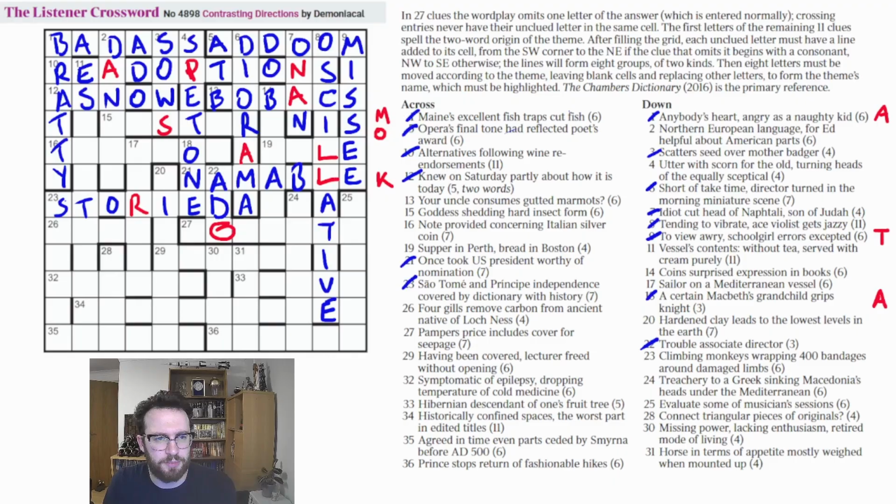Okay, and then 16. 16 across again, because we reckon there's probably an E in the second letter from essentially. And that could be the T being the note from Do Re Mi. Provided, concerning. I don't know where Italian would go into this.